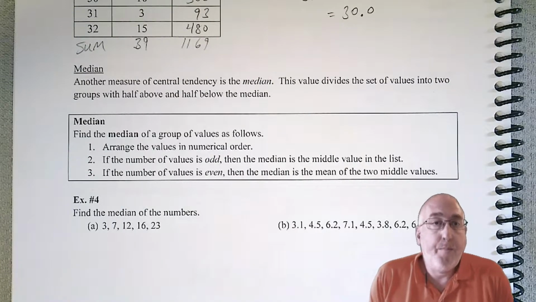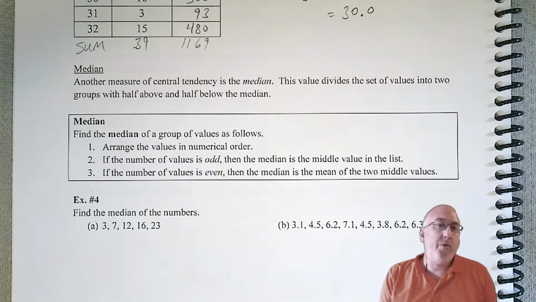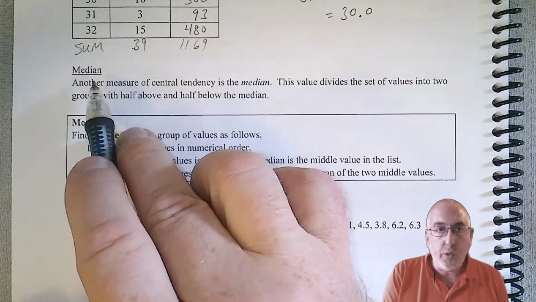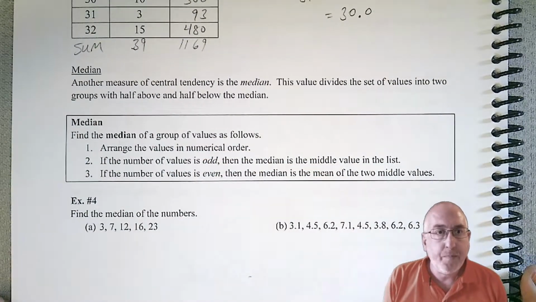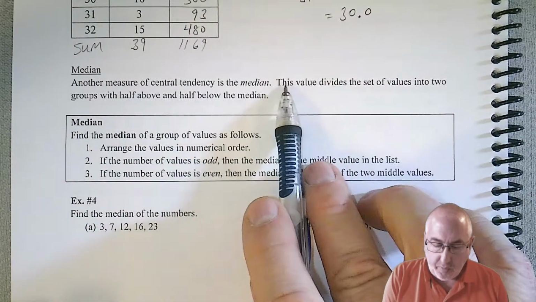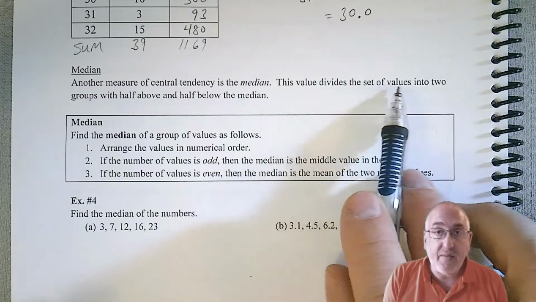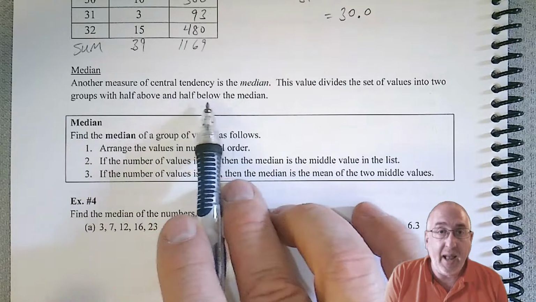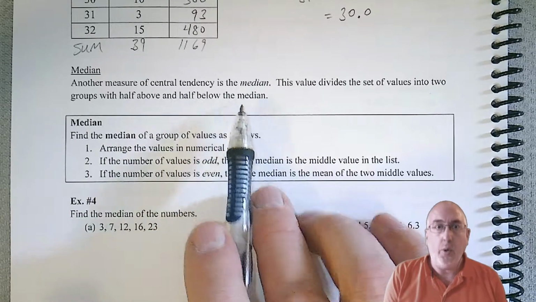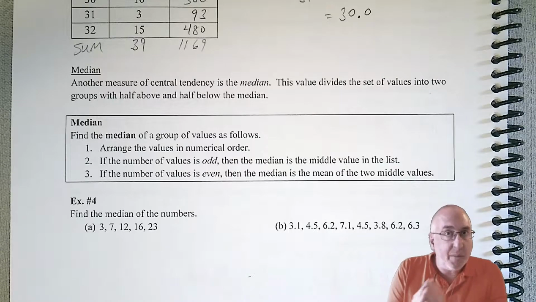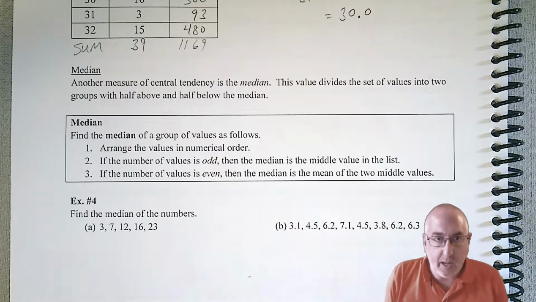All right, welcome back. We are now getting into the next measure of central tendency, which is the median. So we just got done doing the mean, so the median is the next one. This value divides the set of values into groups with half above and half below the median. So it's the middle. That's usually the way people remember it. Median is the middle. What's in the middle of your data set?